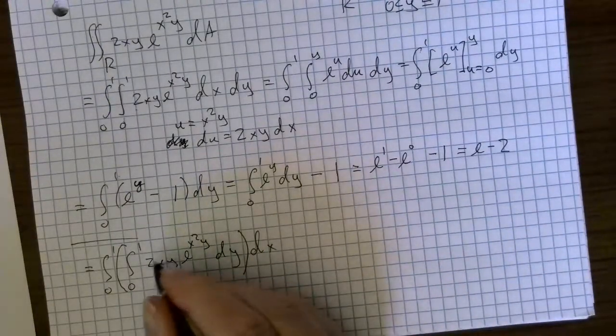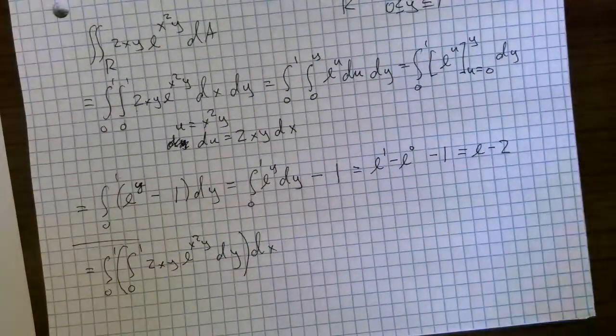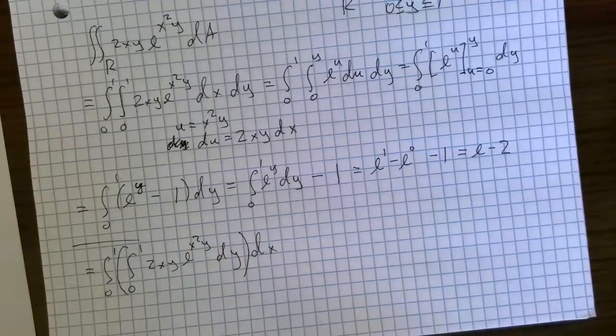This is just the 2x and the x squared, just some constants. But it's basically almost like anti-differentiating y e to the y times e to the y. And it's not too bad. It's integration by parts, right?